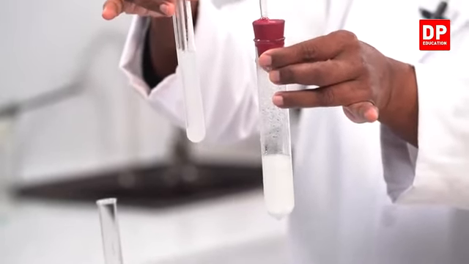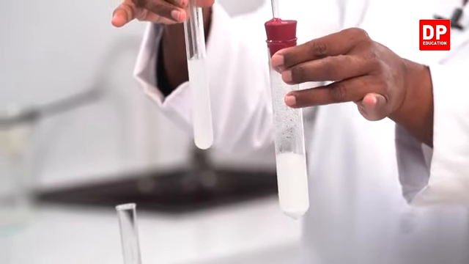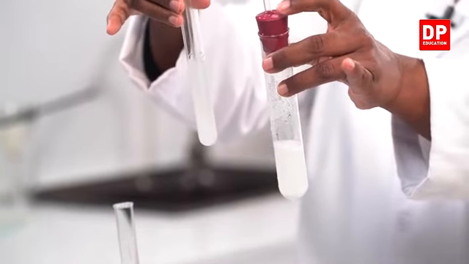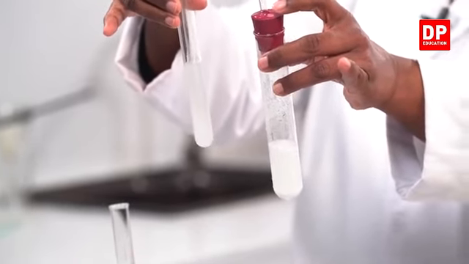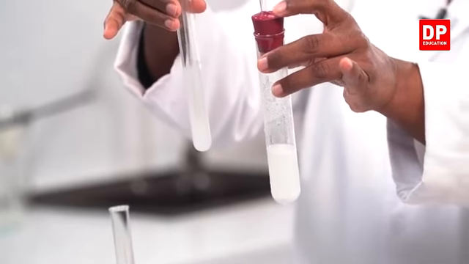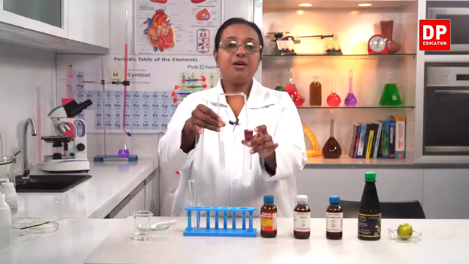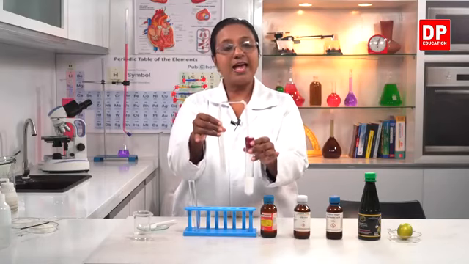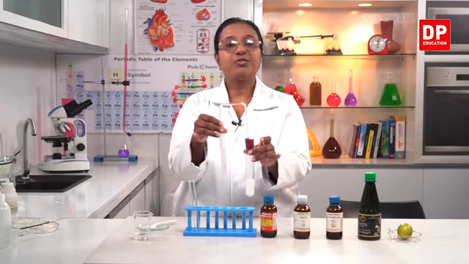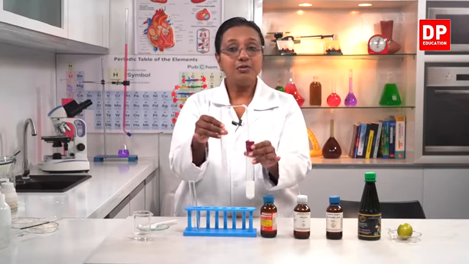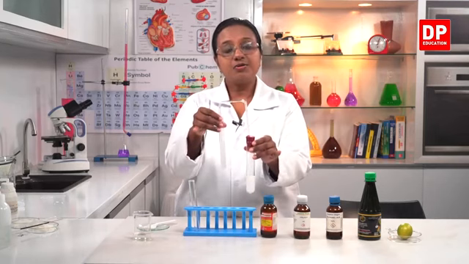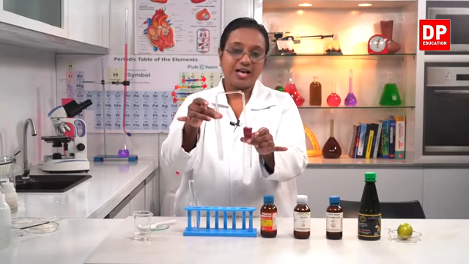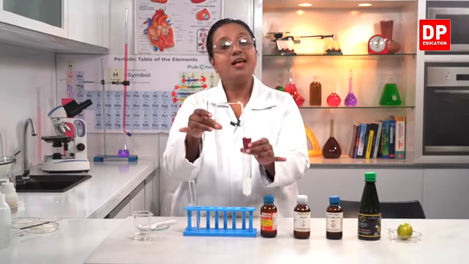You can see the difference between the previous colorless solution and the milky color solution that has formed now. So that is how we confirm the evolving of carbon dioxide gas. So when carbonates and acids react, so here we use calcium carbonate and dilute hydrochloric acid. It produces calcium chloride, water, and evolves carbon dioxide. So we have confirmed that the gas evolved is carbon dioxide.